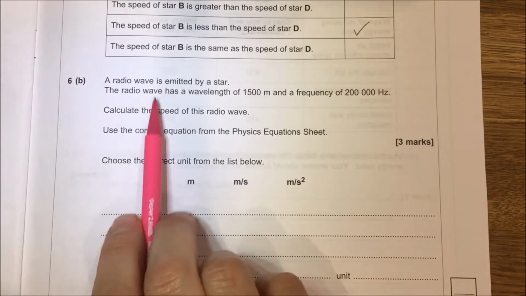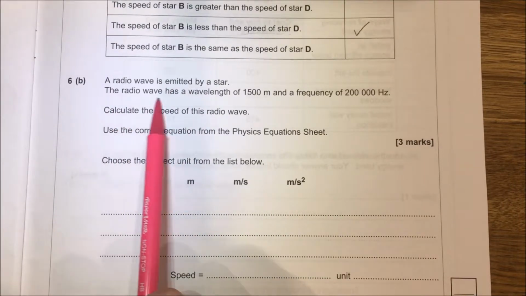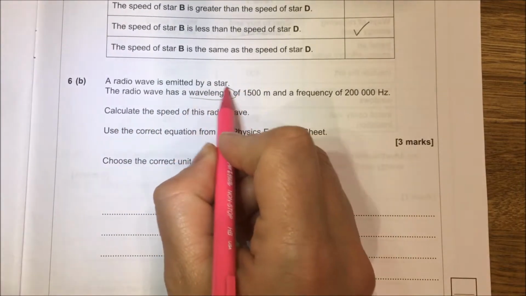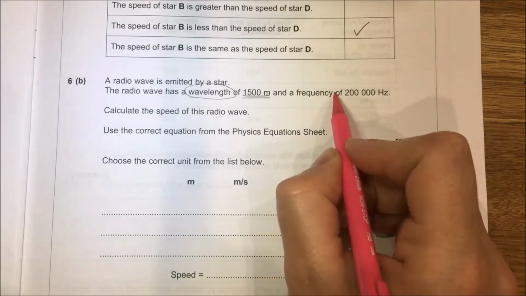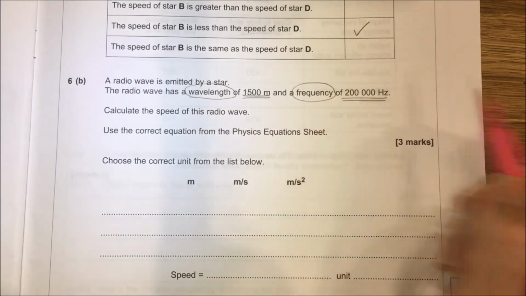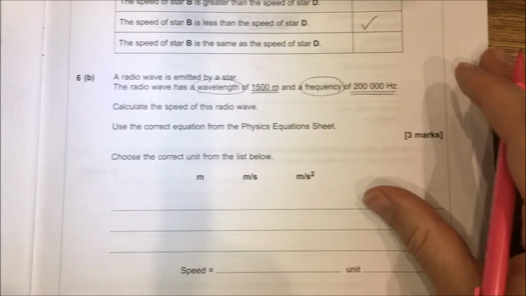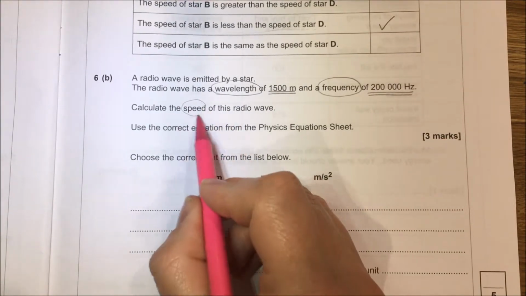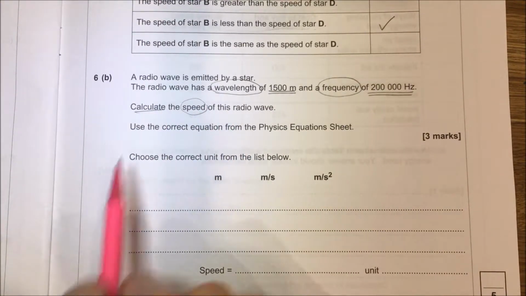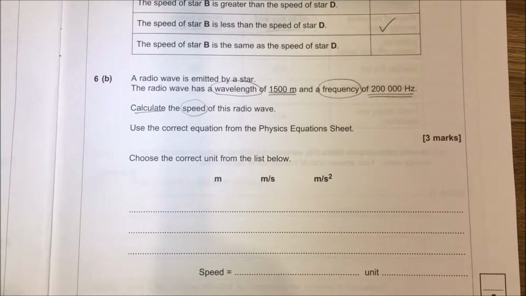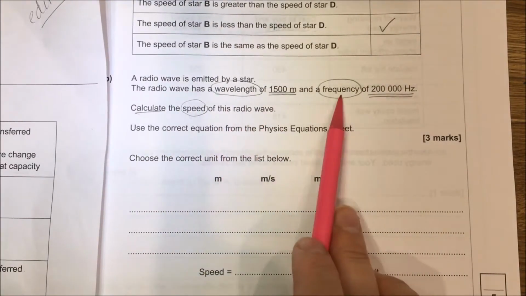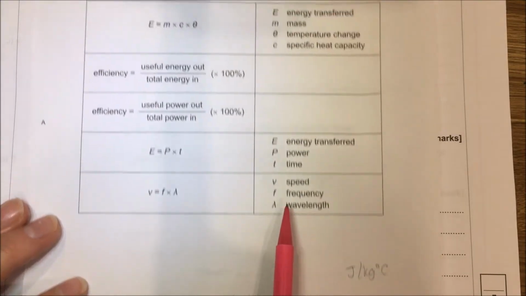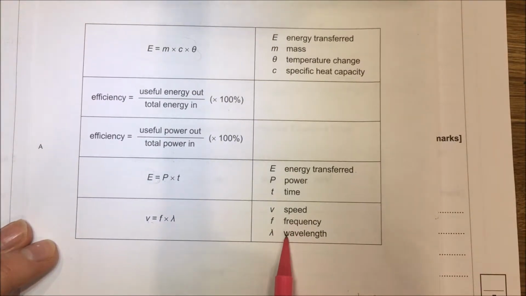Okay, a radio wave is emitted by a star. The radio wave has a wavelength of 150 meters and a frequency of 200,000 hertz. Calculate the speed of this radio wave. Use the correct equation from the physics equation sheet. Okay, so if we have a look what's got wavelength, frequency and speed, we can see down here speed, frequency and wavelength.